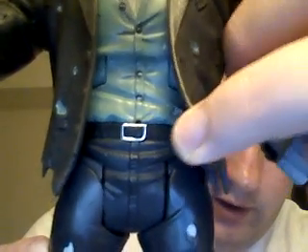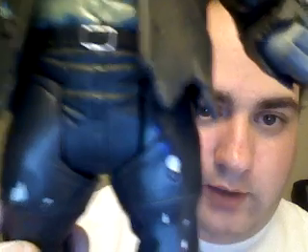There's holes in the jacket. There's holes in the shirt. Holes in the pants. You see all the detail in the belt. I mean, really, really sculpted well.